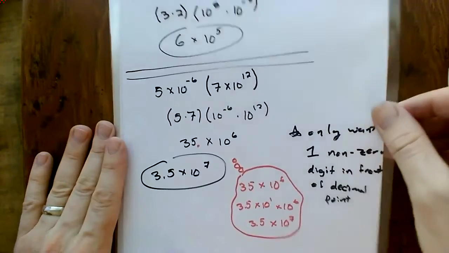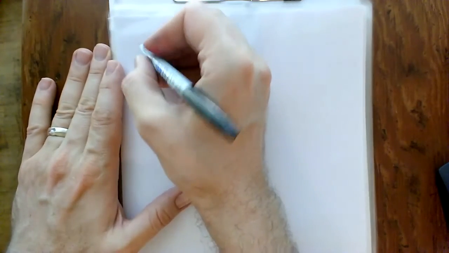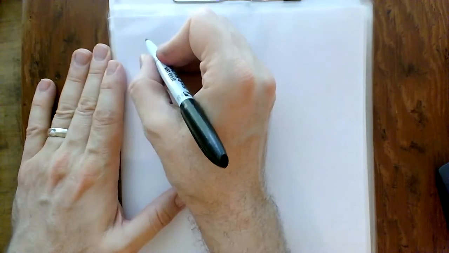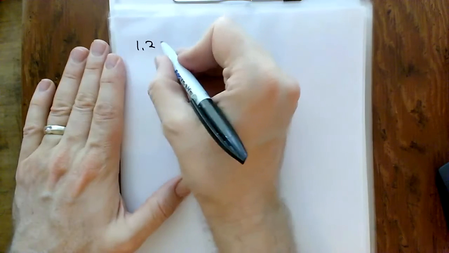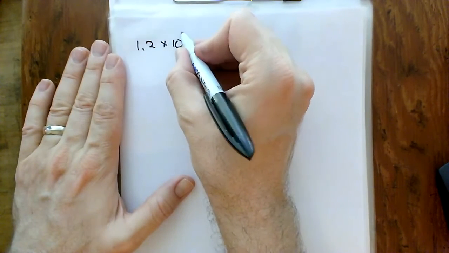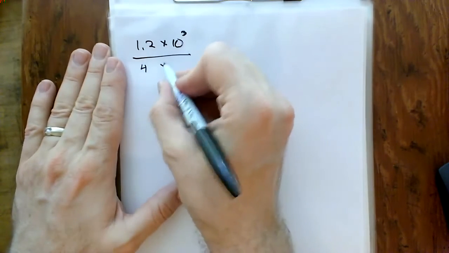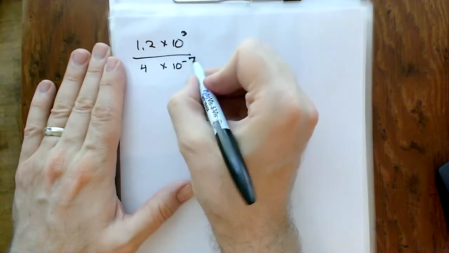Okay, what about division? Let's take a look at what division looks like. When we're dividing, we're going to divide just like we normally would. So we've got something like 1.2 times 10 to the third, and I'm going to divide this by, say, 4 times 10 to the negative 7th.